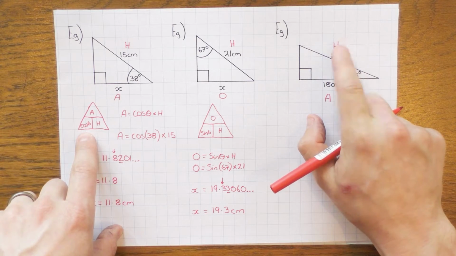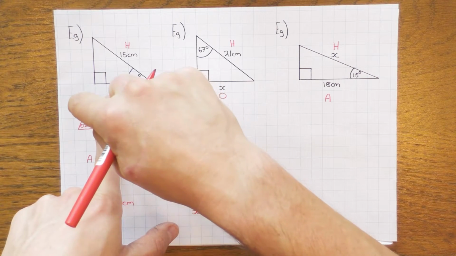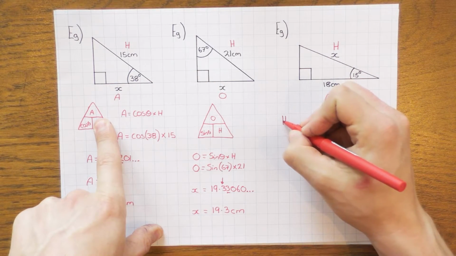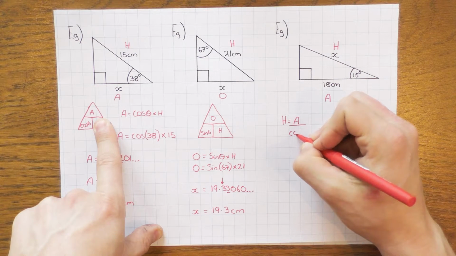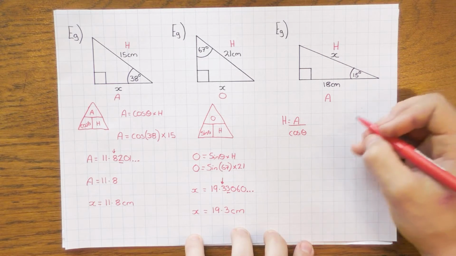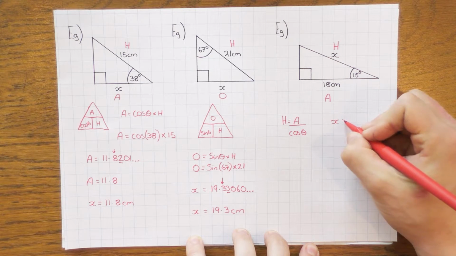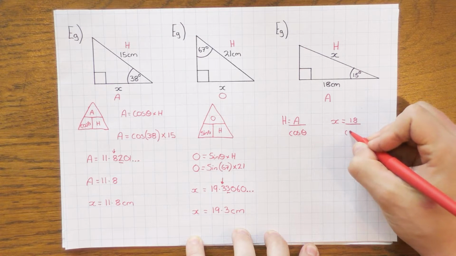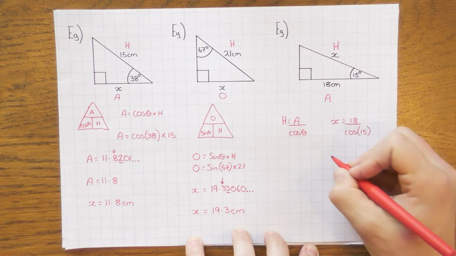This time I want the hypotenuse. So I'm going to cover that up. And that tells me I'm going to do the adjacent divided by cos. So the hypotenuse is the adjacent divided by cos theta. So let's type that in. Well, the hypotenuse is x. I'm just going to go straight into using x. The adjacent is 18. I'm going to divide that by cos theta. Theta is just the angle, which in this case is 15.